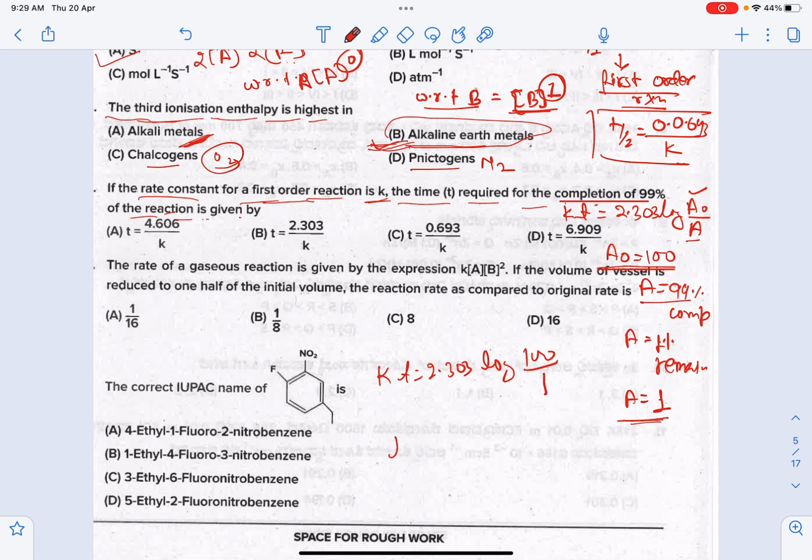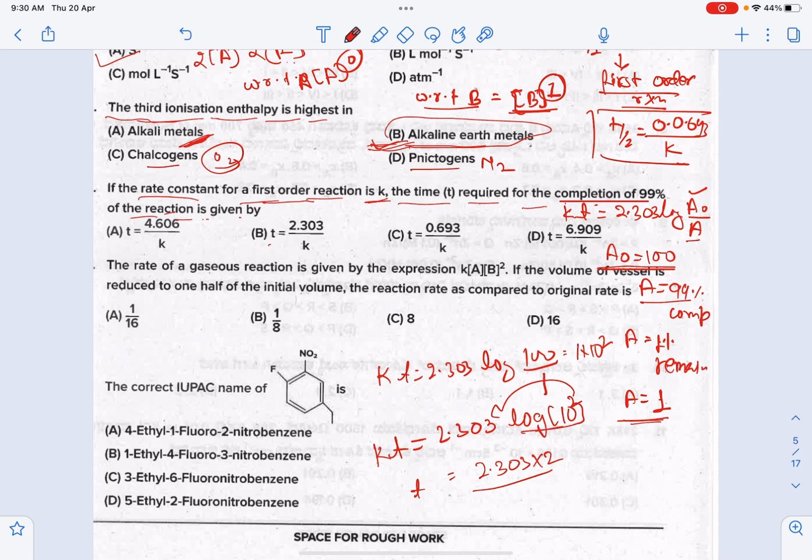t will be 2.303 times log of 100, which you can write as 1 into 10 to the power 2, so it is log 10 to the power 2. Since the answer is given in terms of t, we will also write in terms of t: 2.303 multiplied by 2, because log 10 has value 1, divided by K, and you will find the answer 4.606 by K. So our correct answer will be A.